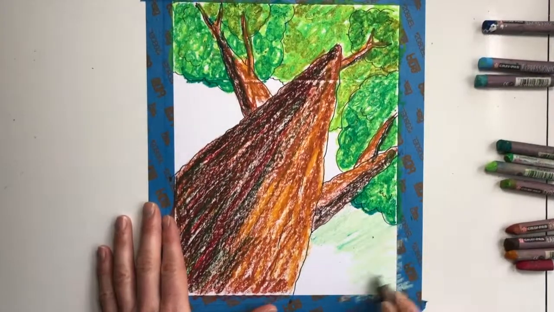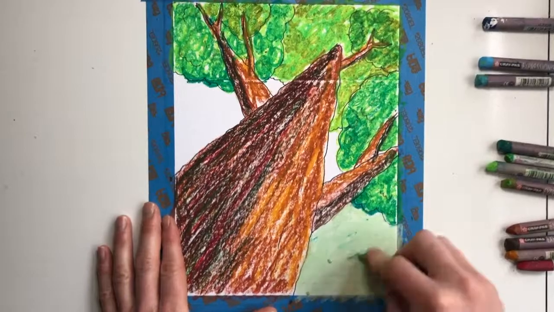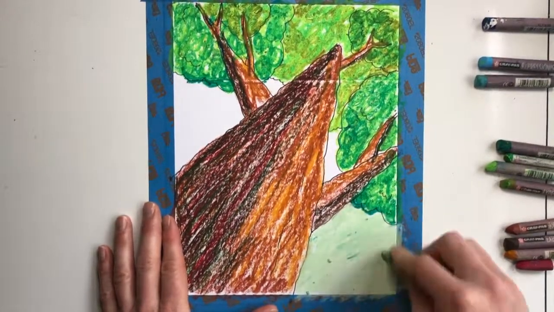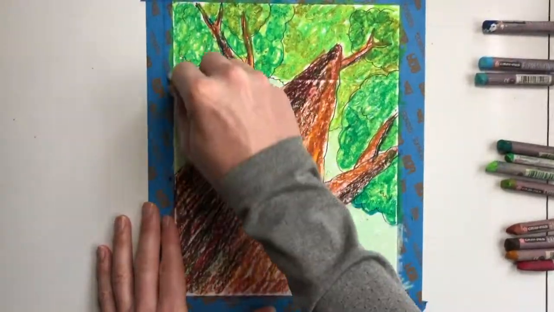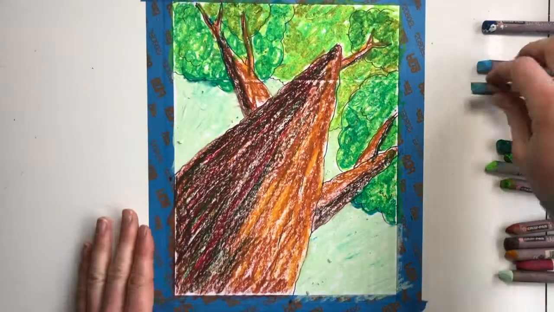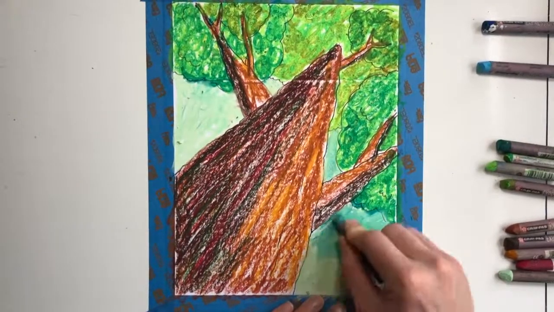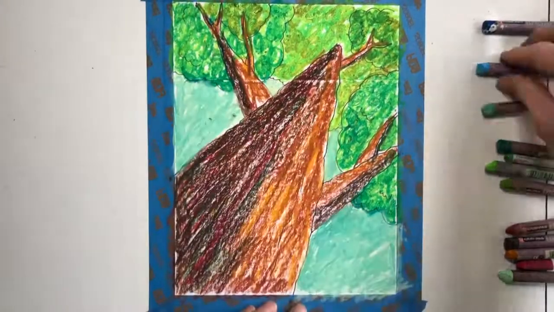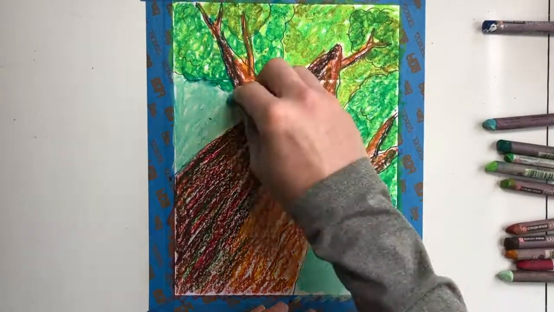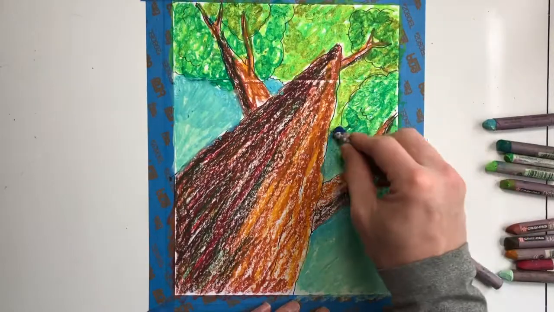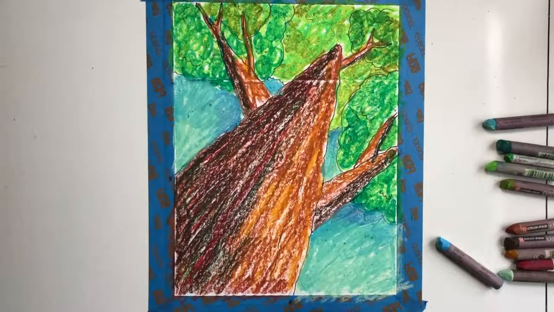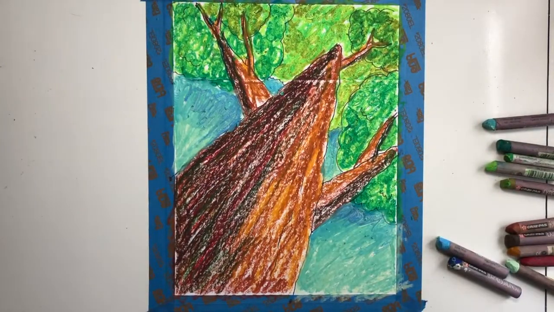It's time for me to work on my sky. So just like I did each time, I'm going to start out with my lightest color. Now I'm going to come back with a second blue and layer on top. And then I have a darker blue, which I'm going to kind of fill in just the edge.